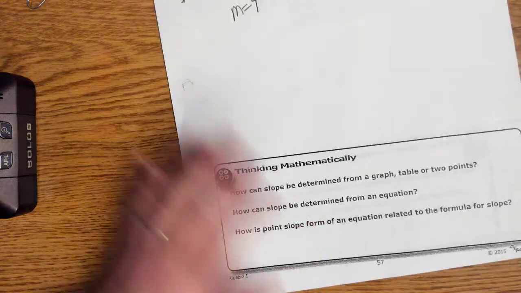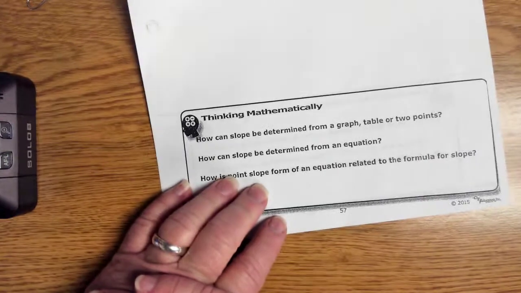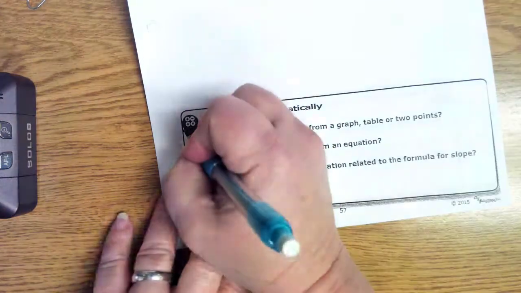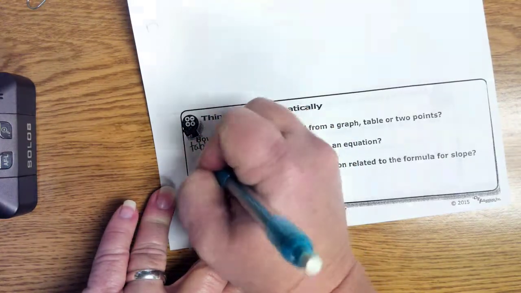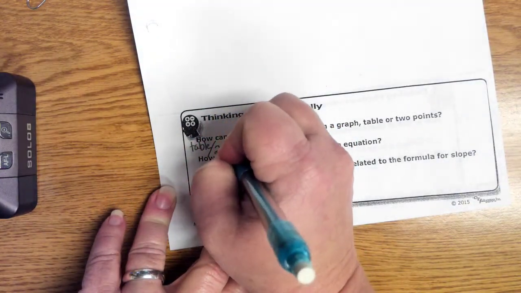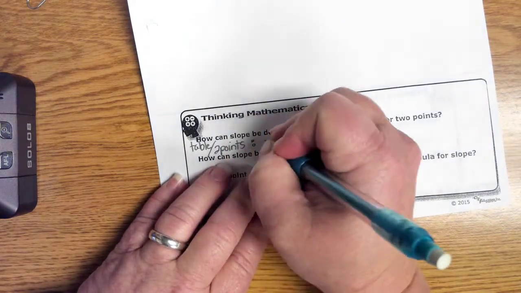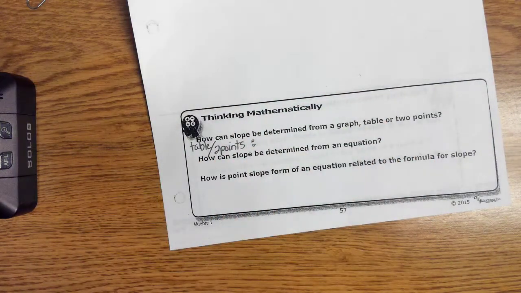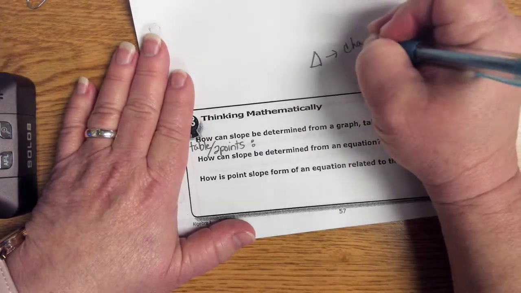All right, so let's think. How can slope be determined from a graph, table, or 2 points? Table and 2 points. I'm trying to shorthand. You're going to do the change. Does everybody know what I mean when I do this? I know I've said it, but I mean the change.